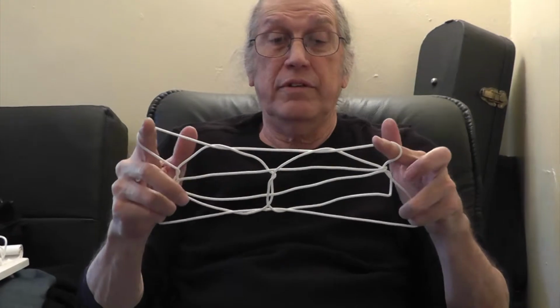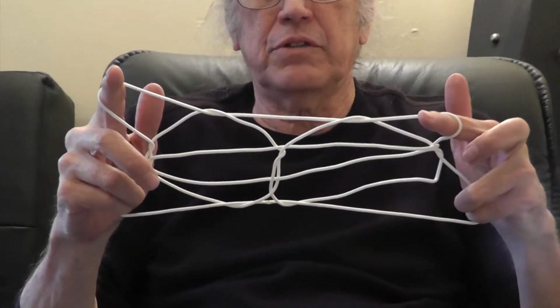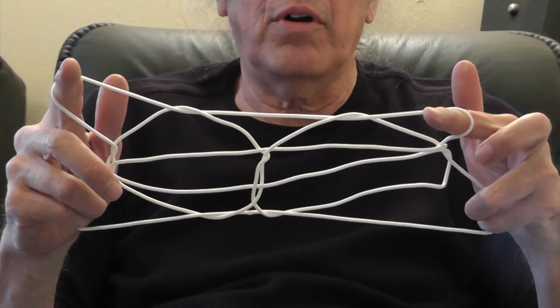So I essentially made smaller strings, and I will try to make part of this video the pictures of what happens with the smaller strings.